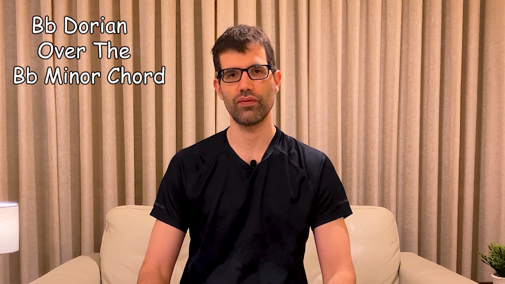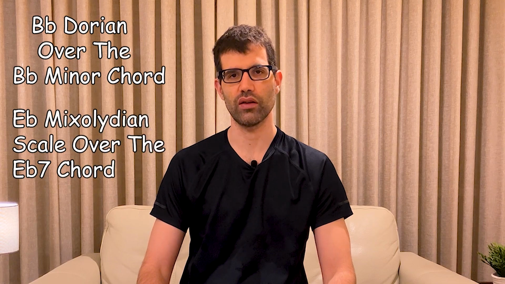Alright, let's move to our second level of harmonic complexity. Our next pair of chords would be B flat minor 7 and E flat 7. Over B flat minor 7, we will use the B flat Dorian scale, and over E flat 7, we will use the E flat Mixolydian scale. This pair of scales also share the same notes like our previous example.